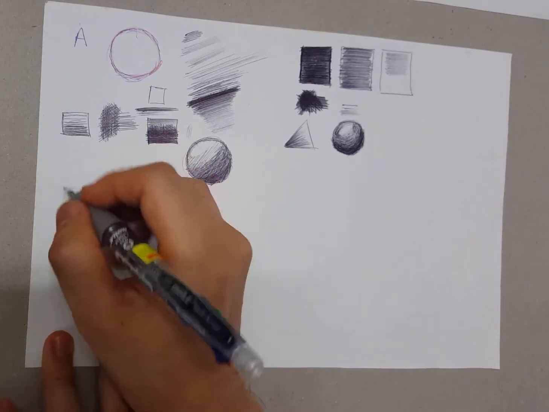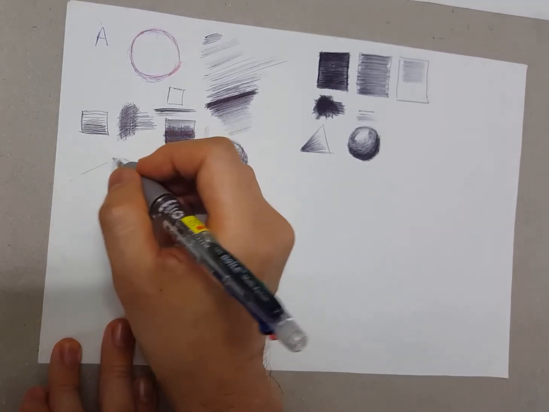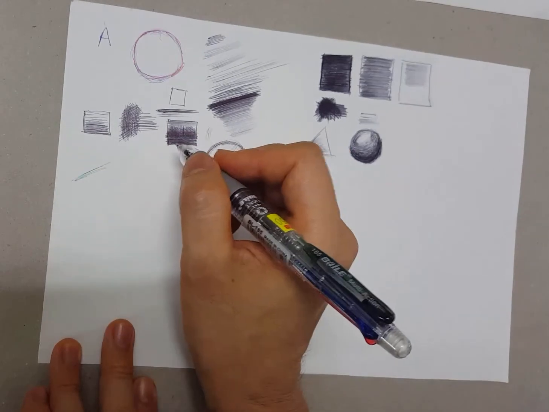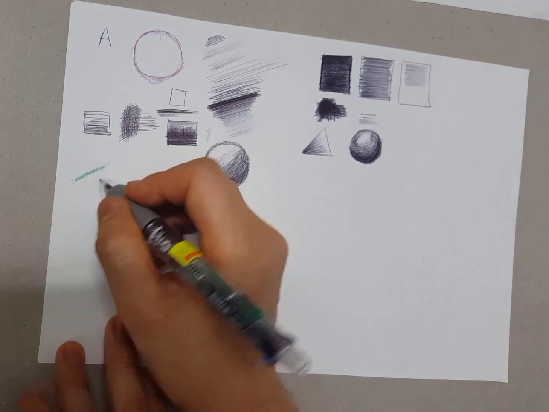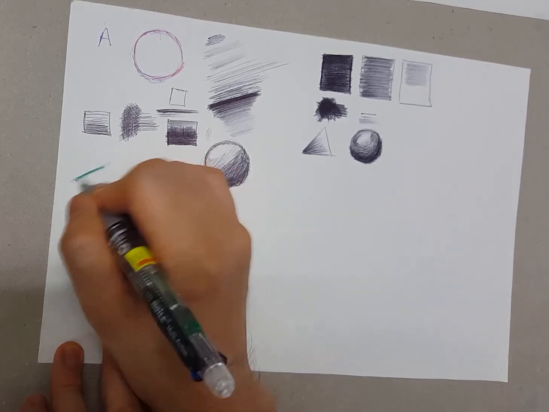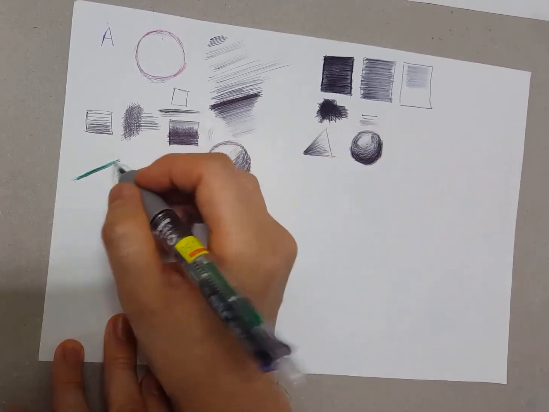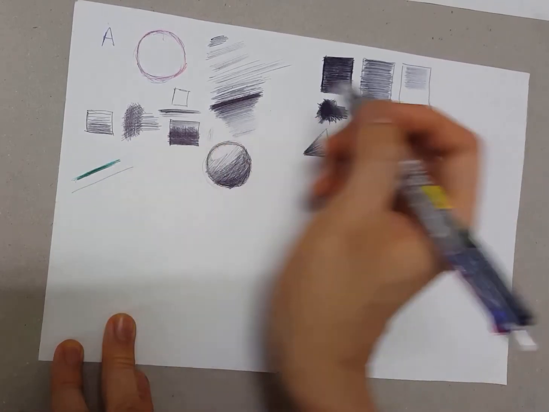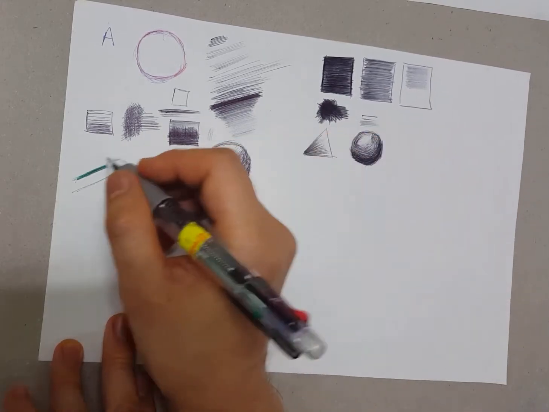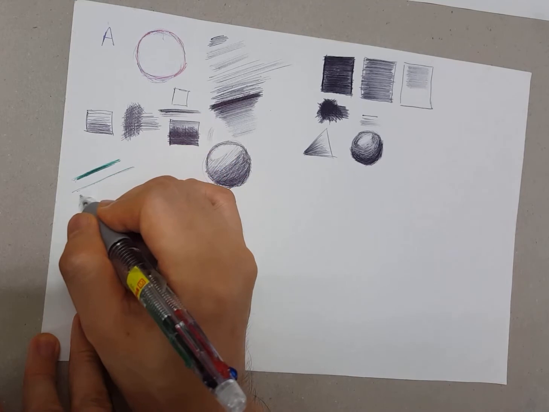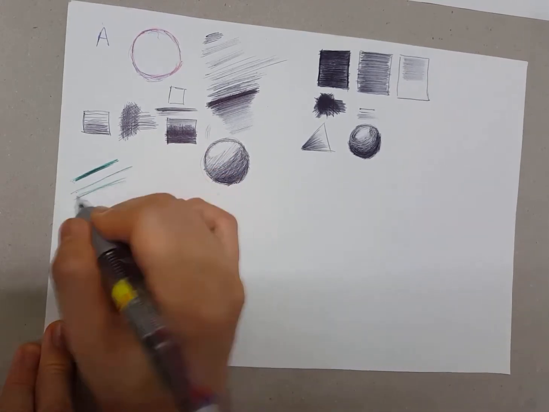Of course, as we know by now, a pen can be used for drawing straight lines. Apart from straight lines, there are different kinds of straight lines. We have a very thick straight line, of course a thin line, and thinner as well. You have different widths of line, so that's where you can start to fan out.